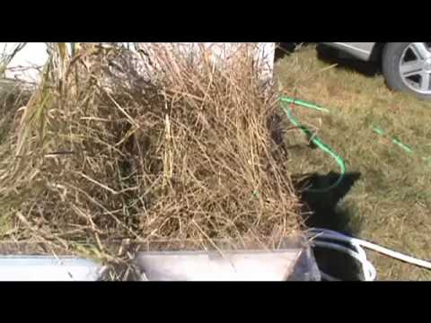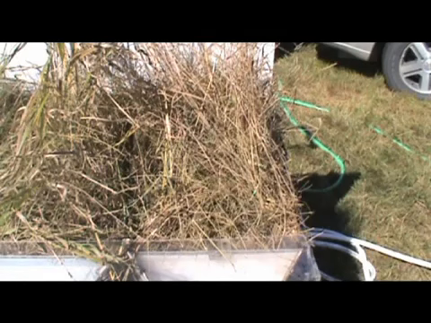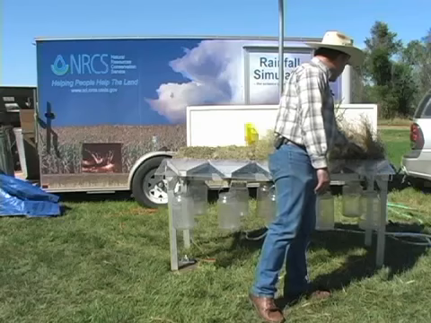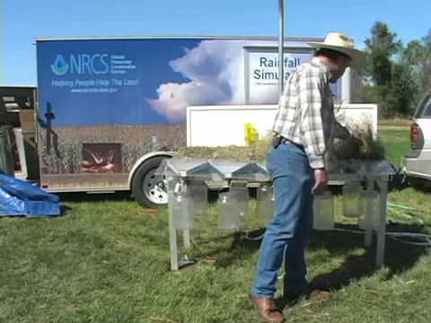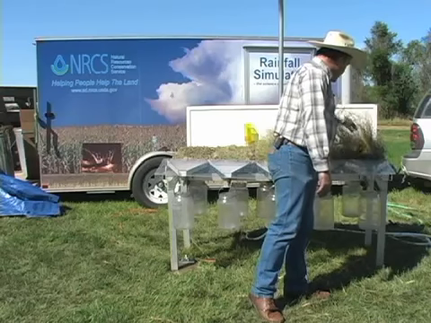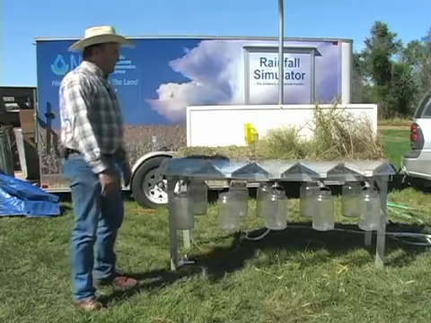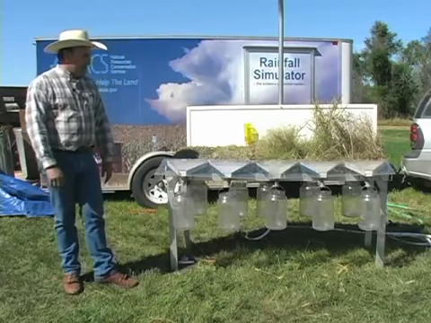And then at the end here we have our more native dominated grass. We've got some big bluestem and some sideoats grama, and there is still some Kentucky bluegrass in there. But we're going to run this simulator now and basically see how these things come out.